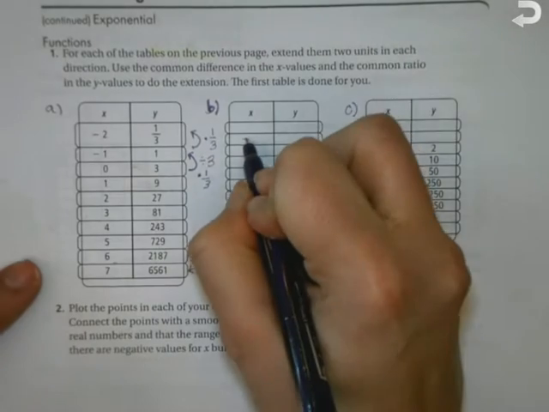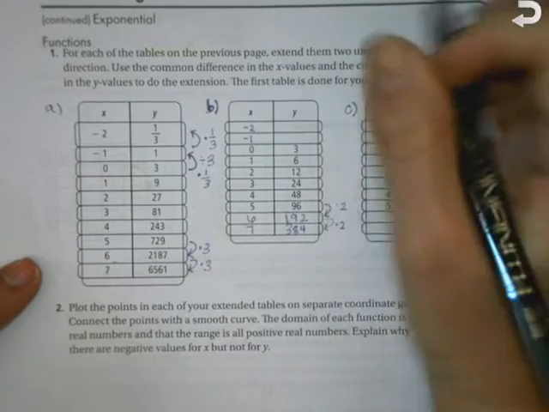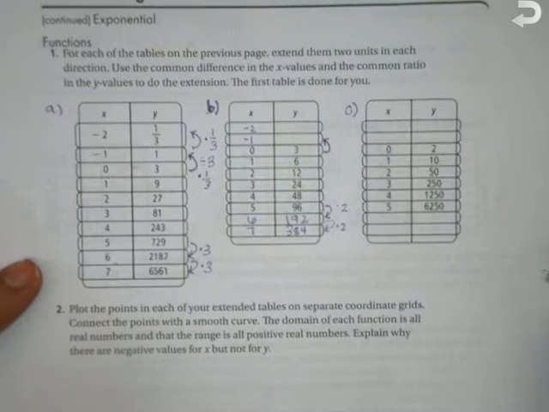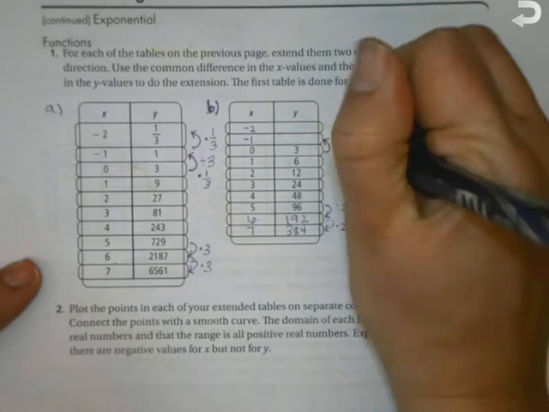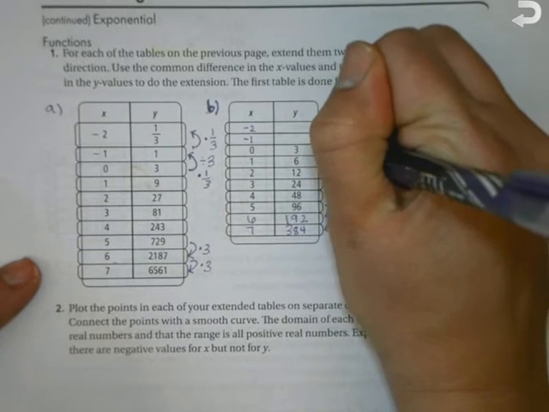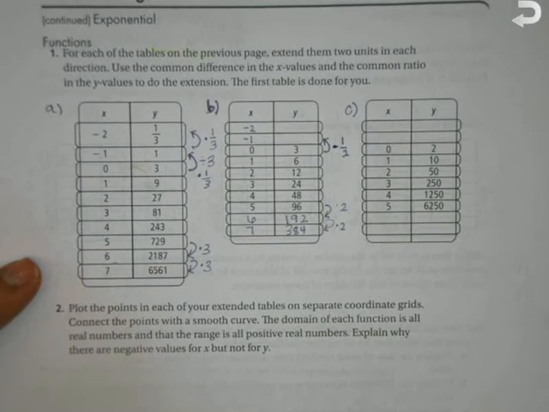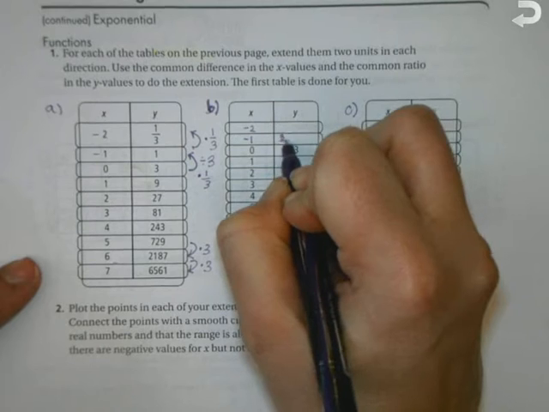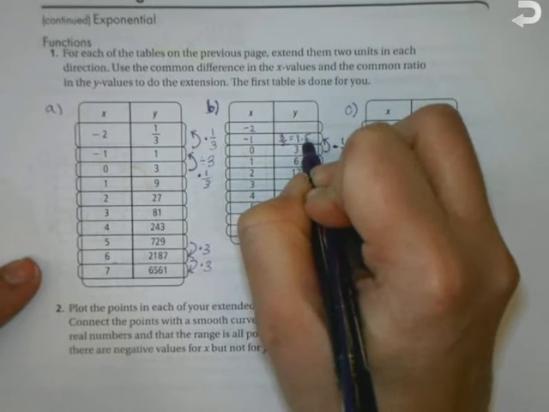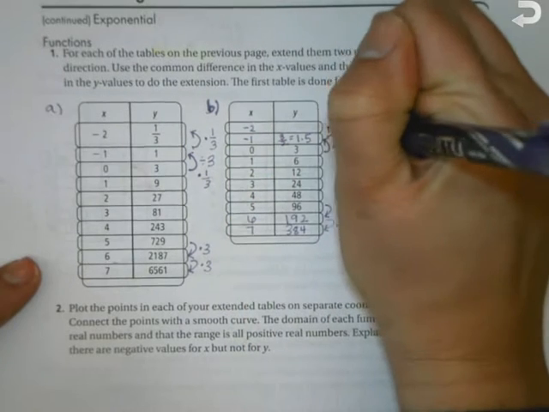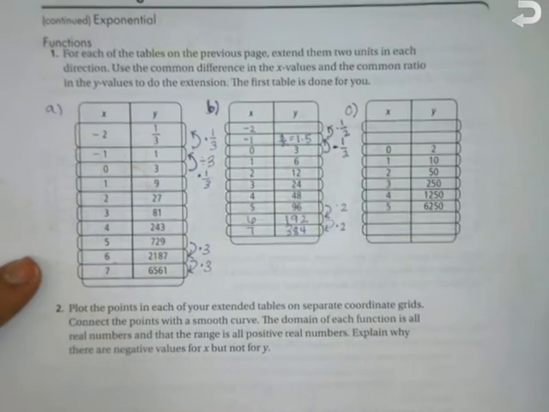Okay, let's do -1 and -2. To go from 0 to -1, I divide by 2 or multiply by 1/2, and what would that give you? So 3 times 1/2. 3/2 or 1.5. And then to do that one more time, what would I get? 0.75.